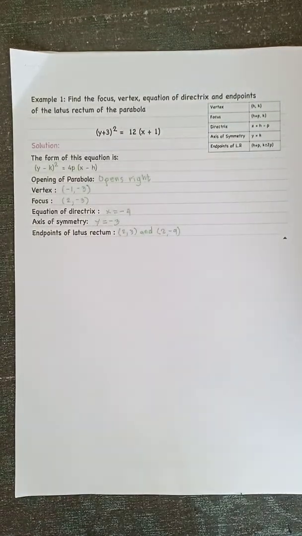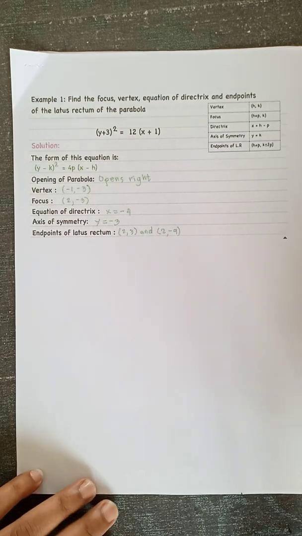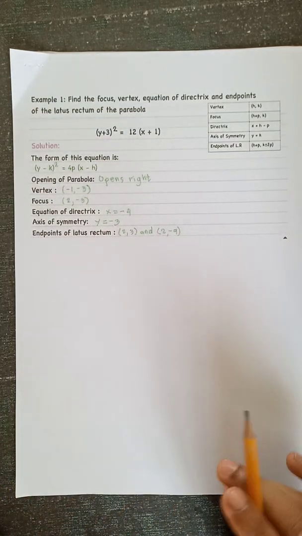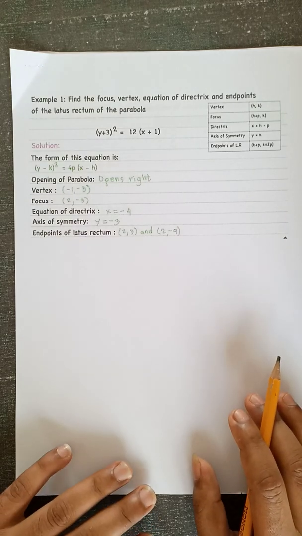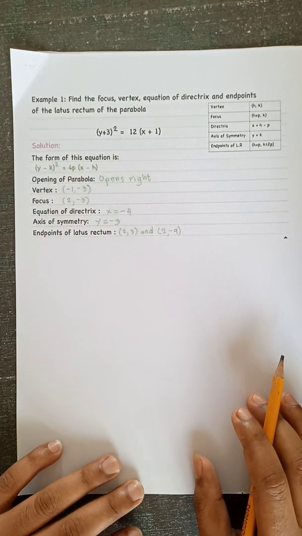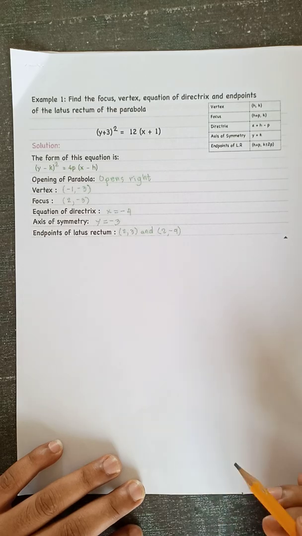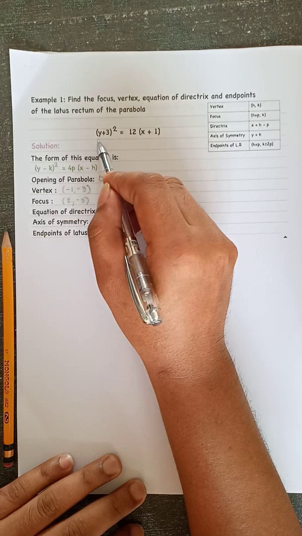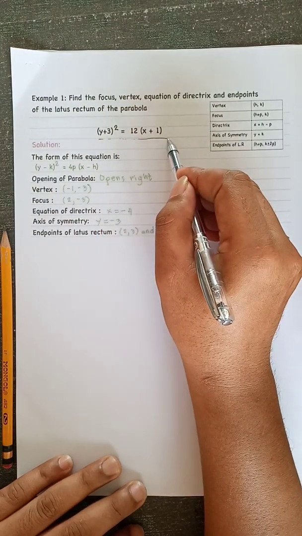Okay. Find the focus, vertex, equation of the directrix and the endpoints of the latus rectum of the given parabola. Because we have now the formula or the equation of a parabola.